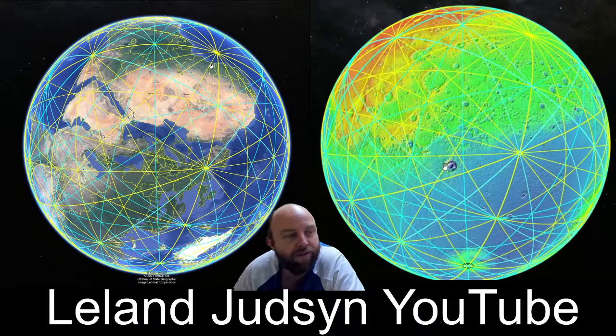Oh, so this is the Mediterranean basin. You can even see how it matches. This is the Mediterranean basin on Mars. This is the Mediterranean basin on Earth. So that's why it's that shape.